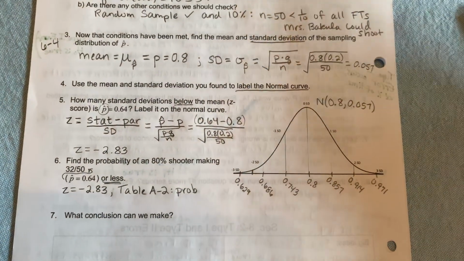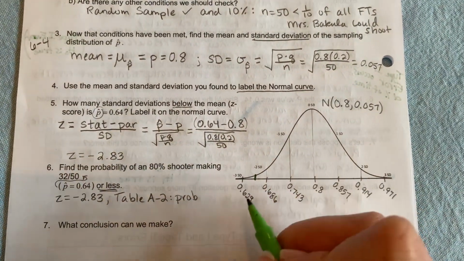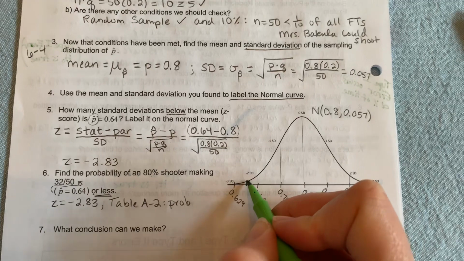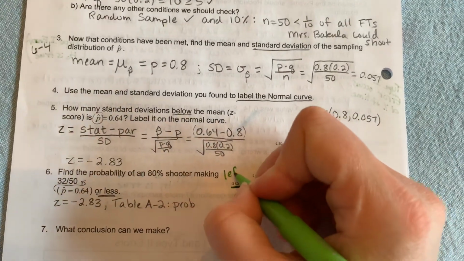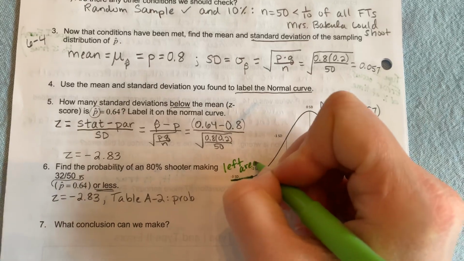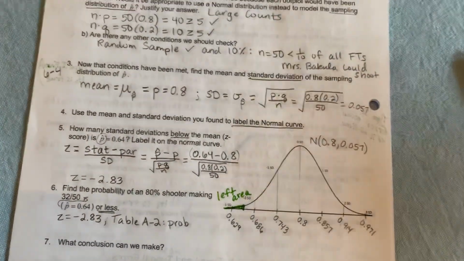So maybe I'll put this in green. I'm going to fall somewhere in here, and I'm looking for the probability of getting a sample proportion of that or less. So I'm looking for this tiny little left area here. And good thing it's a left area, because that makes looking at table A much easier.